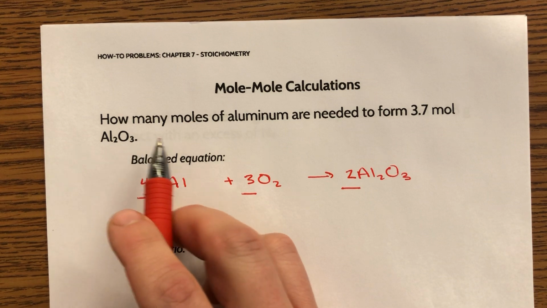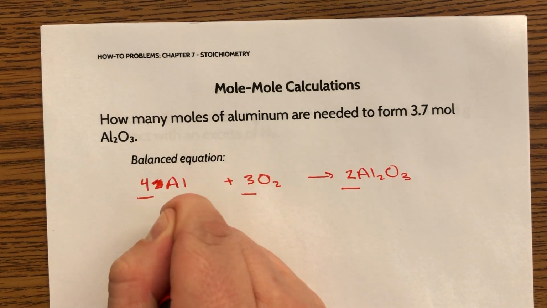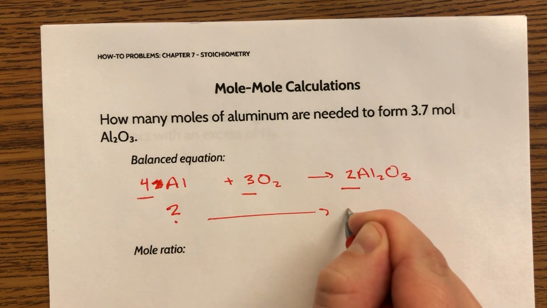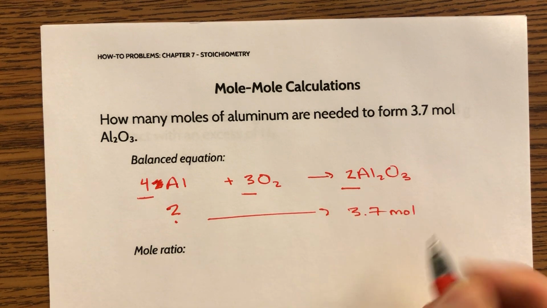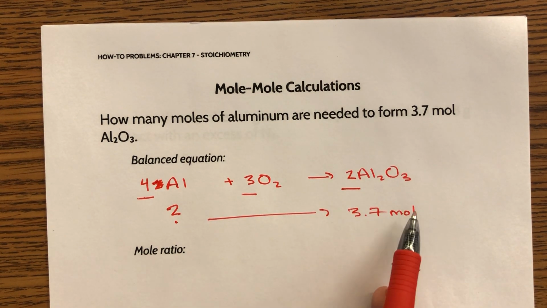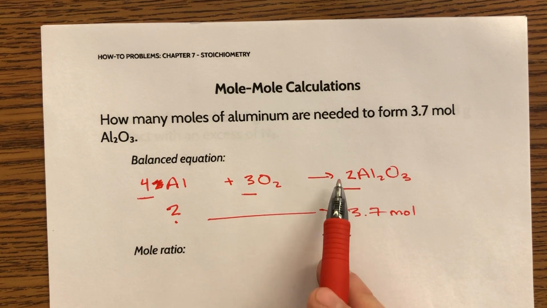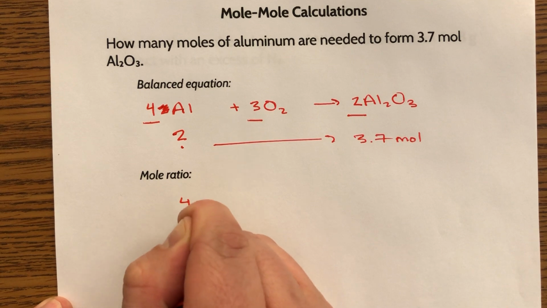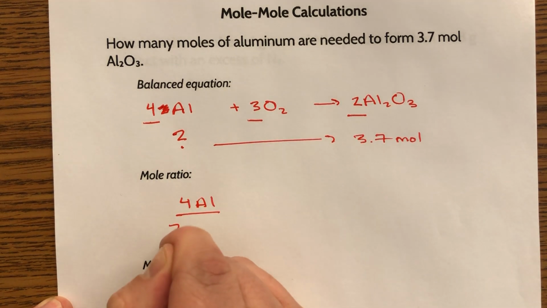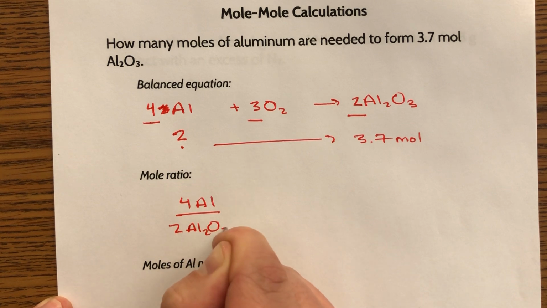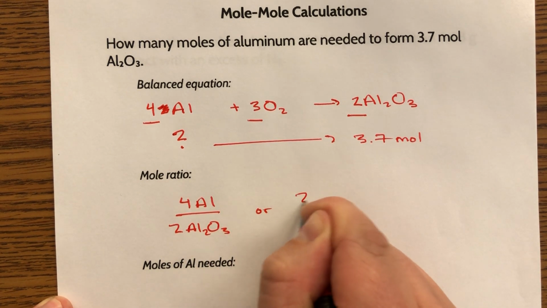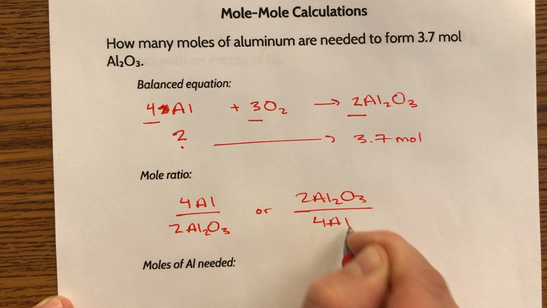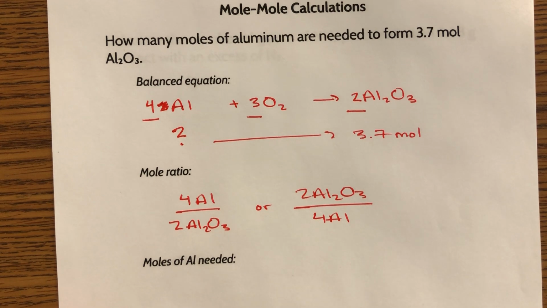All right, our question is asking how many moles of aluminum are needed. So we're asking how much aluminum I need to create 3.7 moles of aluminum oxide. How much do I need to make this based on these ratios? Our ratios can be formed two different ways. We can have 4 aluminums per 2 aluminum oxides, or it could be 2 aluminum oxides for every 4 aluminums. We can write it either way. These are our mole ratios.